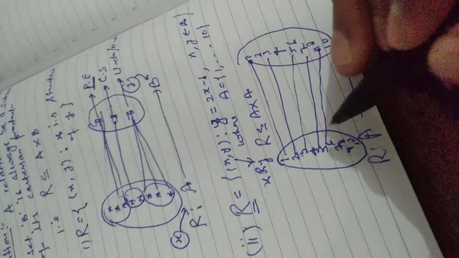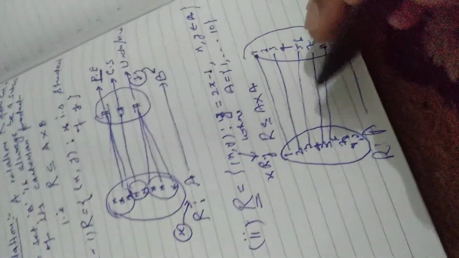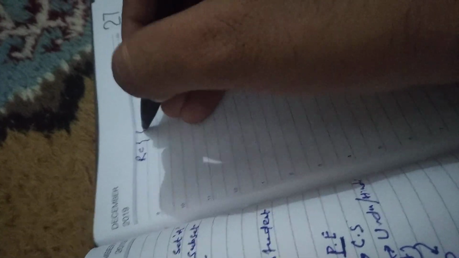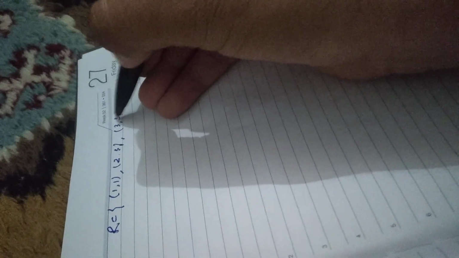But for 6, 7, 8, 9 and 10, there is no entry in that set. So the roster form for that relation is: 1 goes to 1, 2 goes to 3, 3 goes to 5, 4 goes to 7, and 5 goes to 9. So that's the definition of relation.